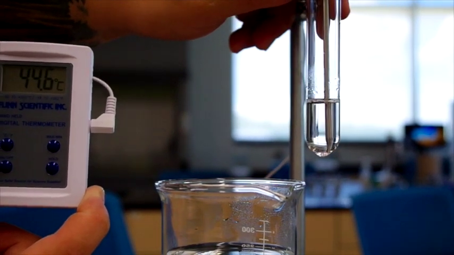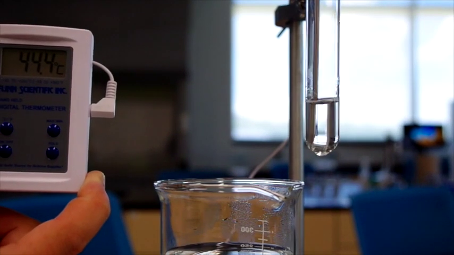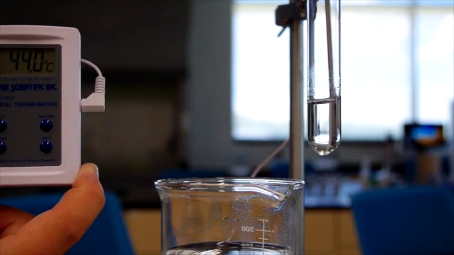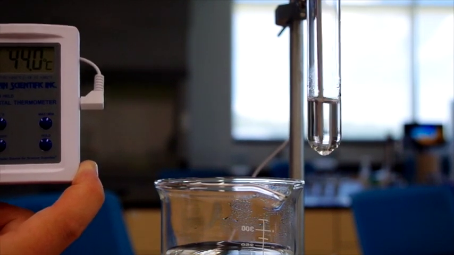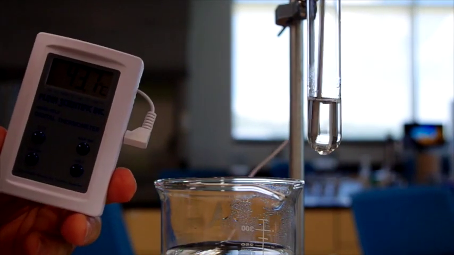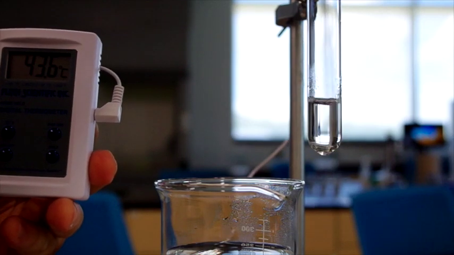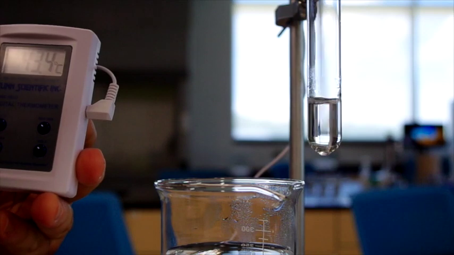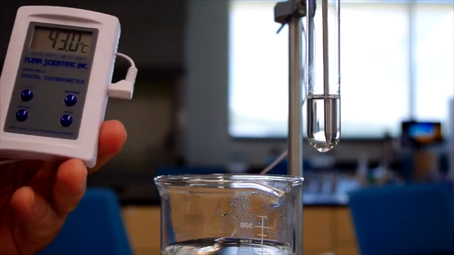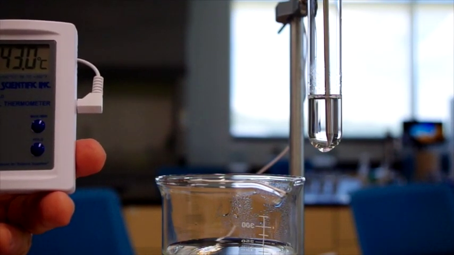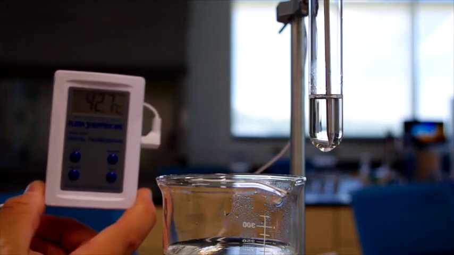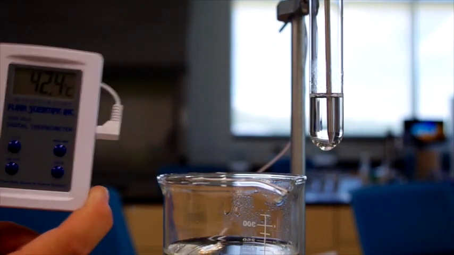Push this off to the side a bit so it's not directly over the top of the hot water. Still don't have crystals.